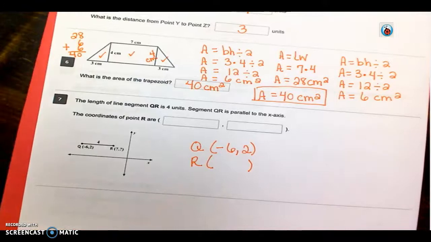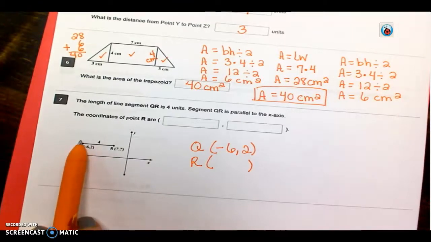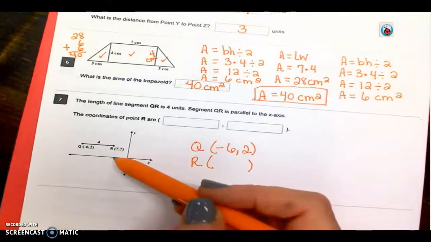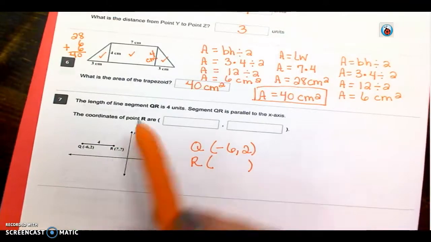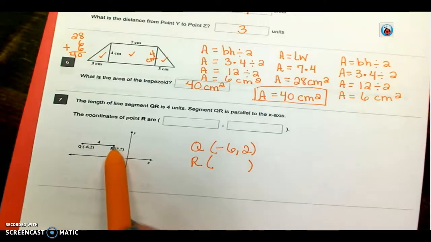All right. So the first thing that we want to do is say, okay, to get to Q, we would move to -6, and we would move up to +2. To get to R, we would also move to a negative number, and we don't know what that number is right now, but we do know that like Q, we would move to -6, +2. Here we're moving to a negative number and up to +2.